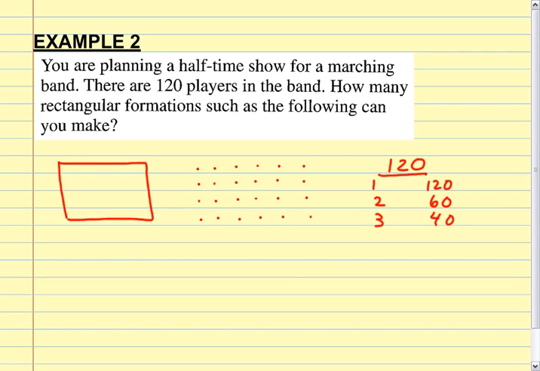How about 4? Yes. Do you see how we're using our rules of divisibility? 4 goes into it because it goes into 20. How many? 4 rows of 30. How about 5? Yes, it ends in a 0. 5 times what, though? Evan? 24. Excellent. 5 goes into 120 24 times. Okay?